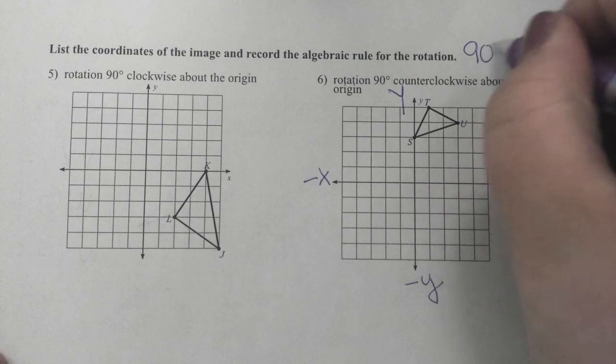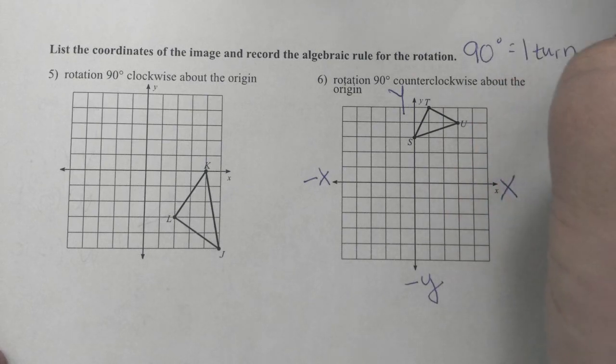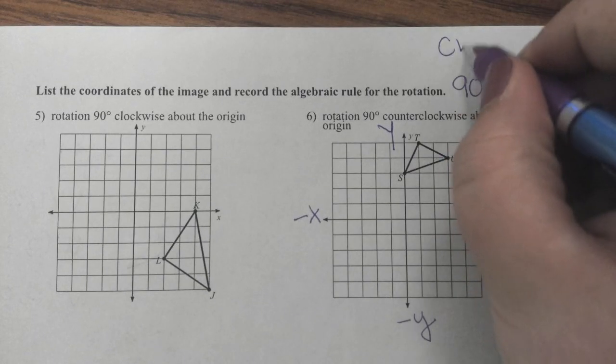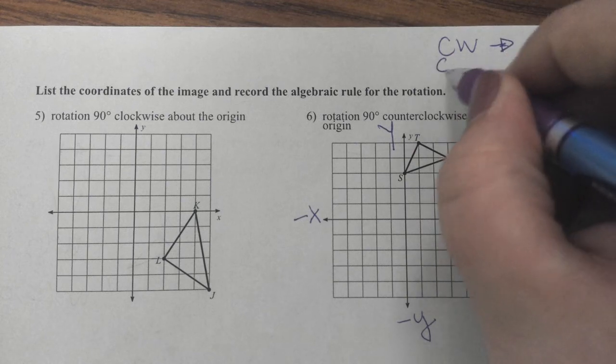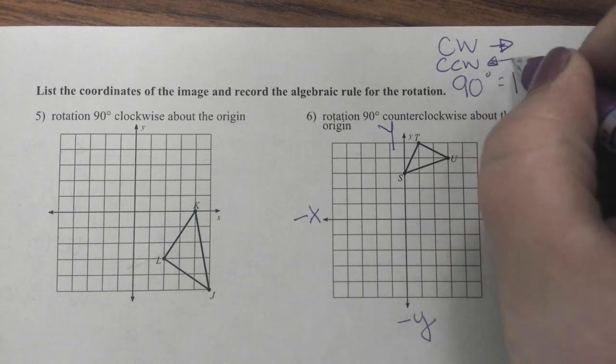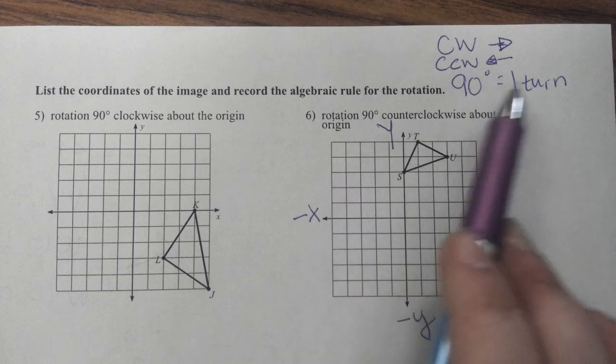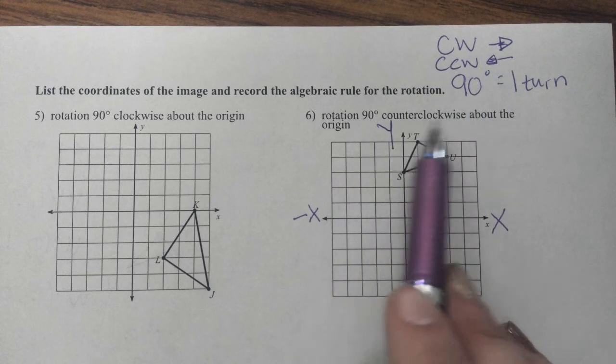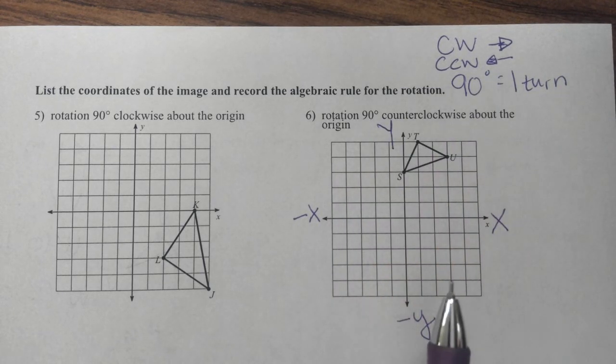We know that 90 degrees is one turn. And we know that clockwise means a right turn, and counterclockwise means a left turn. Number 6, we have one turn. Counterclockwise is to the left. So I take my paper and I turn it once to the left.